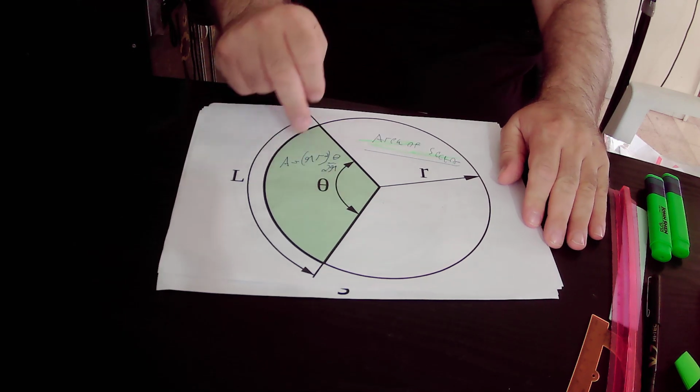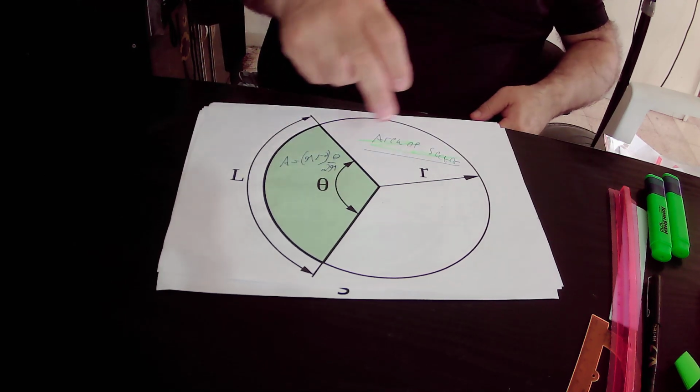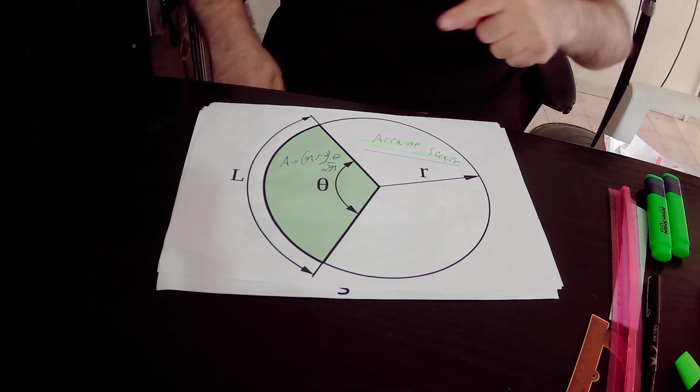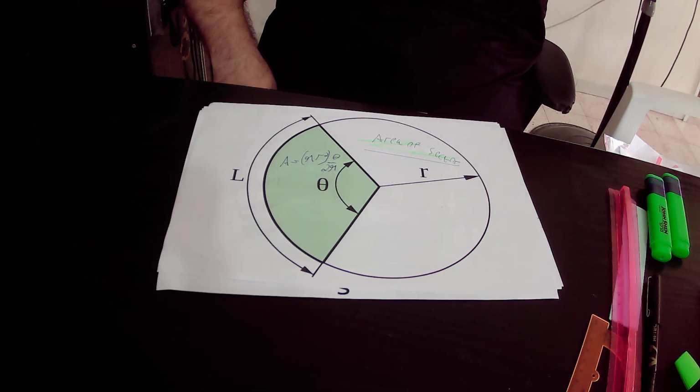The green shape is a sector. It is part of a circle. What is the area of this sector?